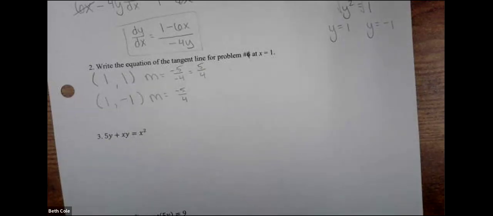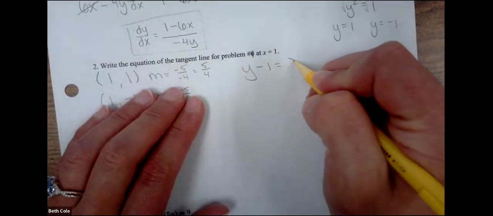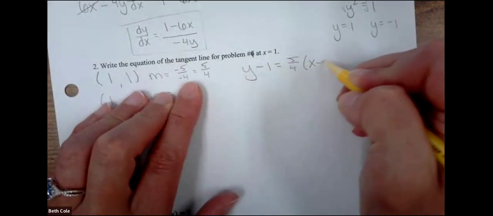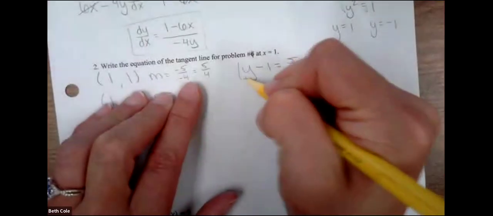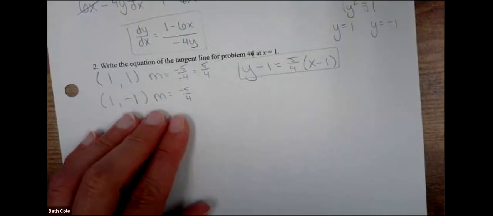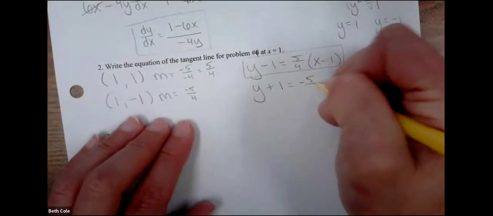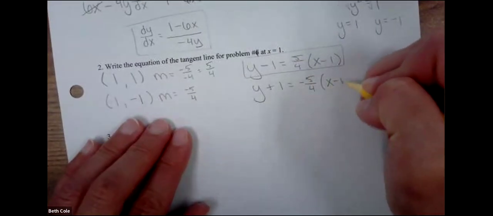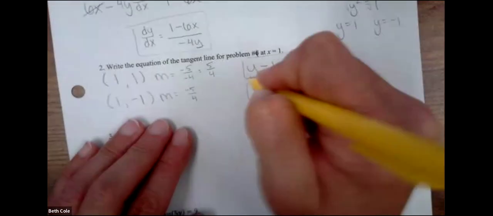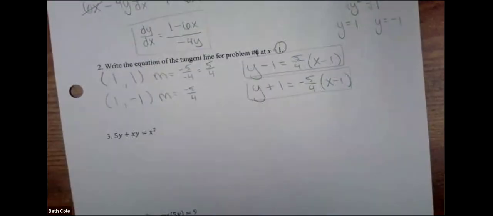Okay. Let's write the answers. This first one would be y minus 1 equals 5/4 parentheses x minus 1. So that's one answer. And then the other one is going to be practically the same thing, but different negative signs. So it's going to be y, because it's minus negative 1, so plus 1, equals negative 5/4 parentheses x minus 1. The 1 part is still the same because that was given in the problem.